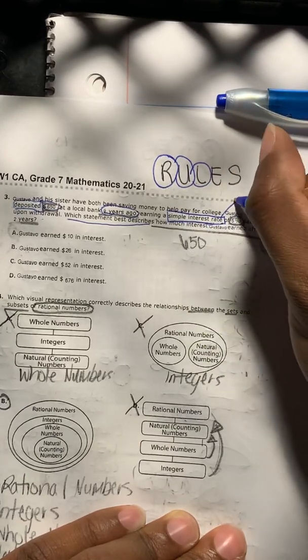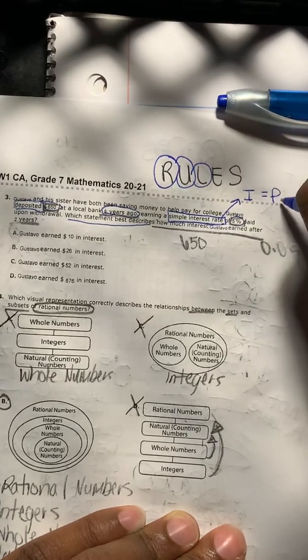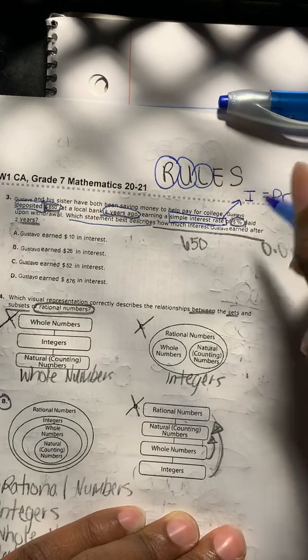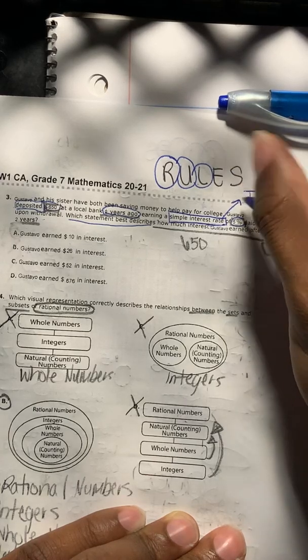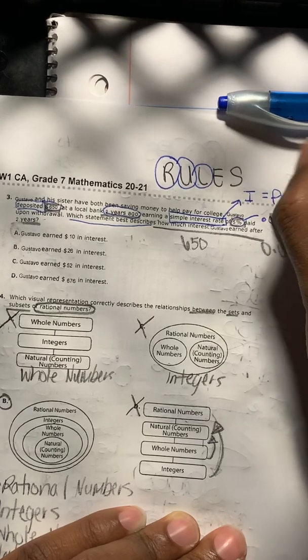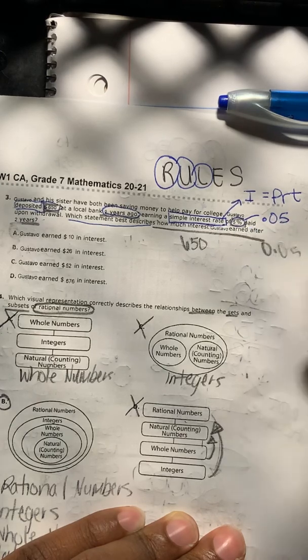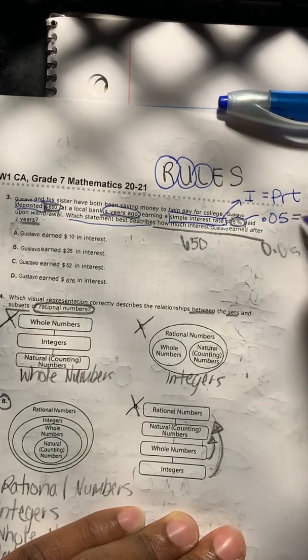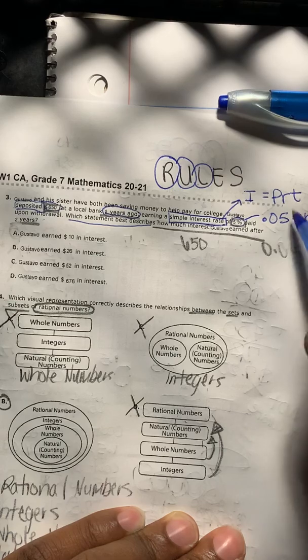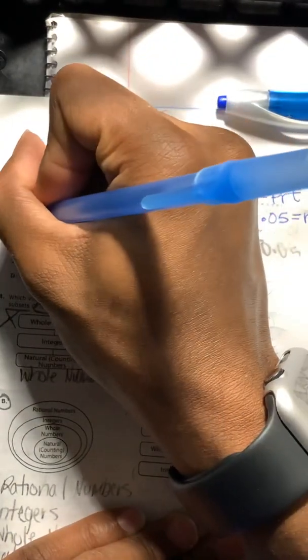Simple interest. As I showed you all the formula earlier, I equals PRT. Now we're going to annotate the 5%. This is how you write 5% as a decimal, 0.05. And this equals our rate, R. Now the T, this is so much fun because it's just like a scavenger hunt, class.